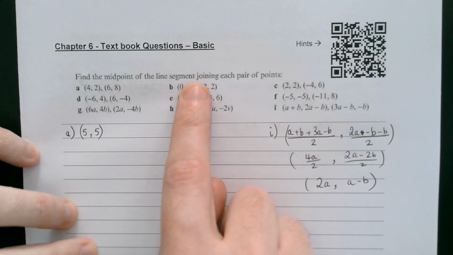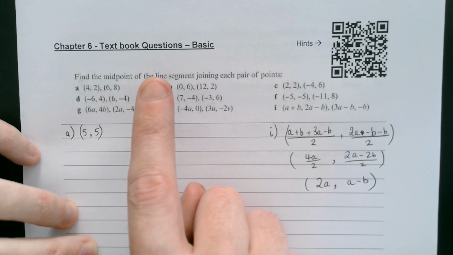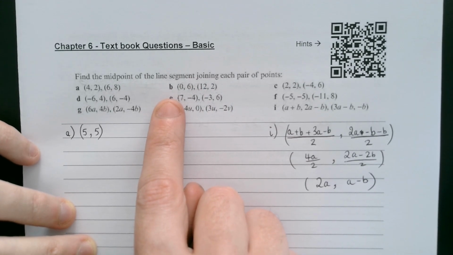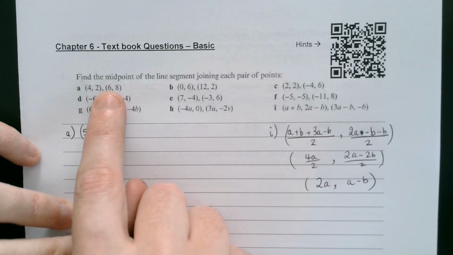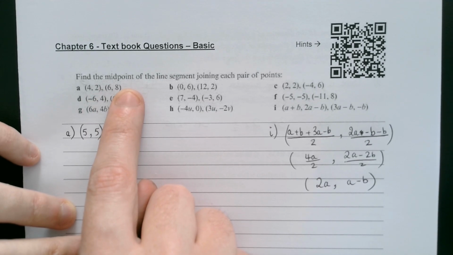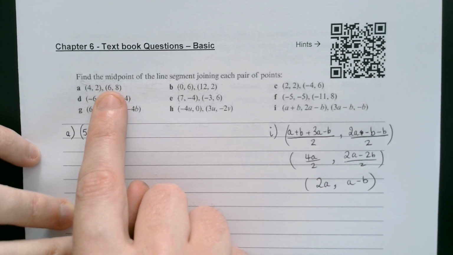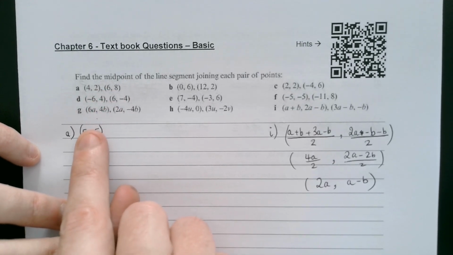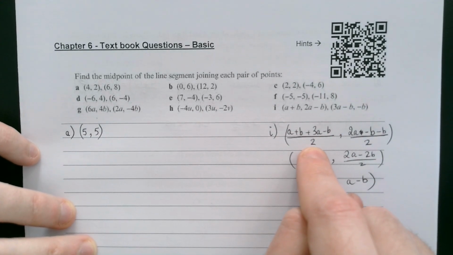So finding the midpoint of line segments is useful for finding the diameter, finding the center of a circle if you've got the diameter, because the midpoint of the diameter is the center of a circle. So if you've got numbers, easy, halfway between x coordinates, halfway between y coordinates. You can do that by adding the x coordinates together and dividing by 2. Or it could sometimes just be obvious, like halfway between 4 and 6 is 5.